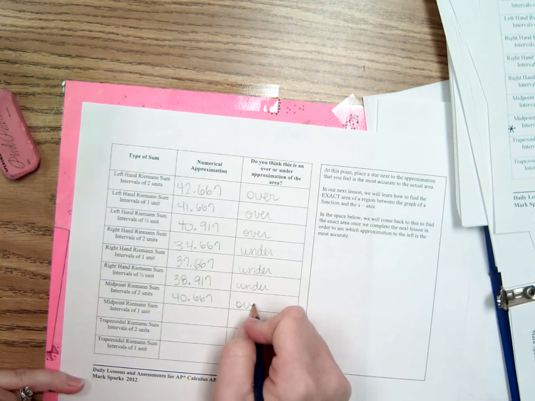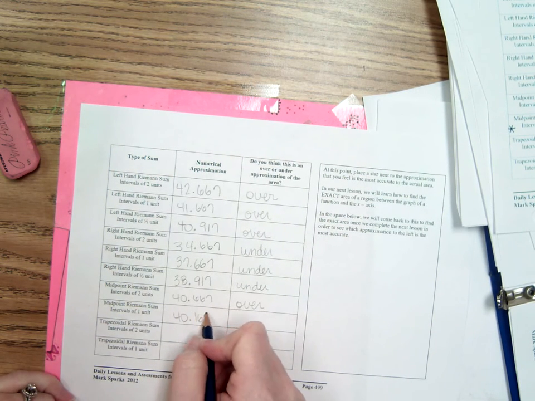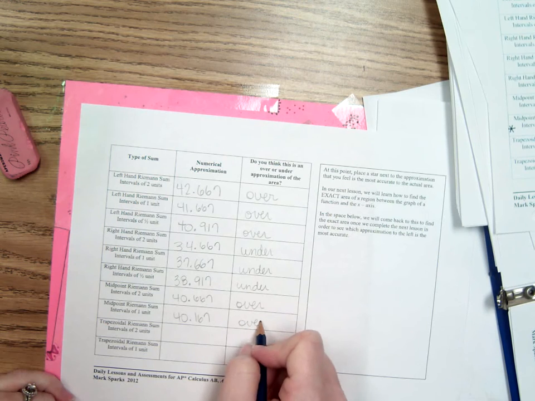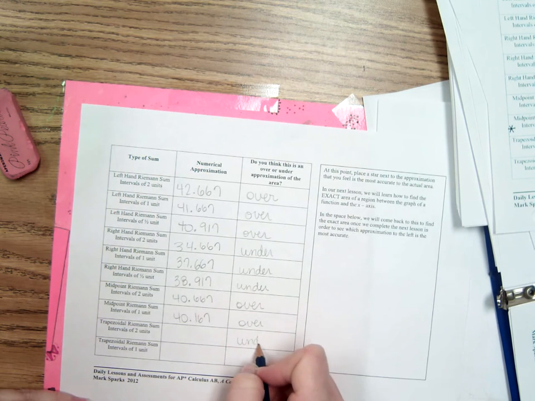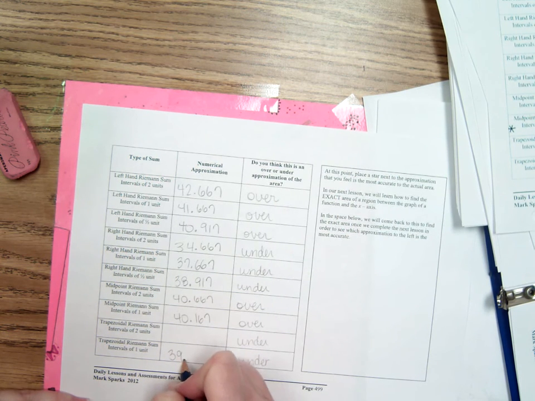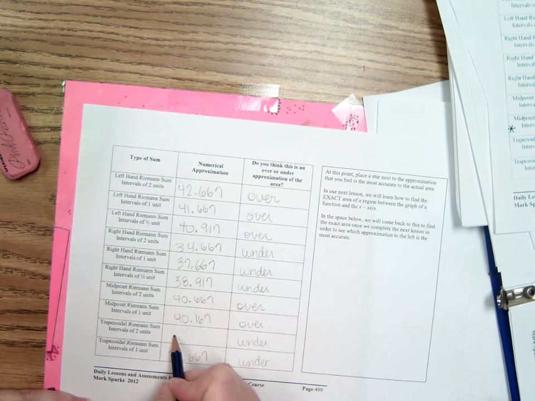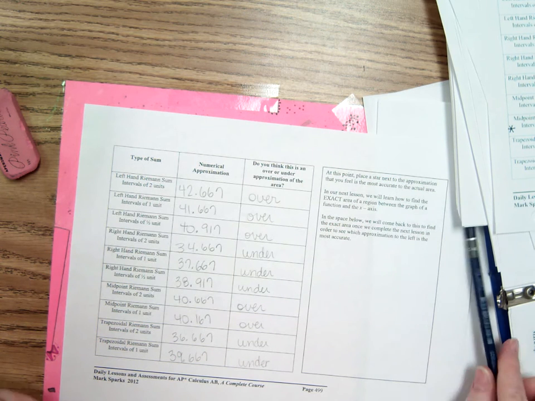That's what I put. I put that this one was over too. I put that the 2 trapezoids were under. Now, this one, I have the same thing, but this one y'all both got 36, did you say? Okay. Alright.